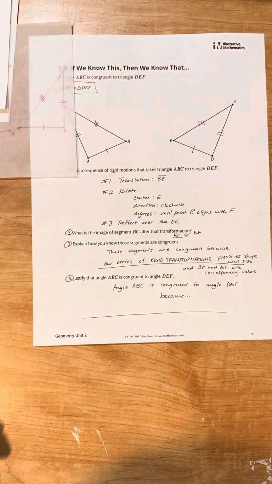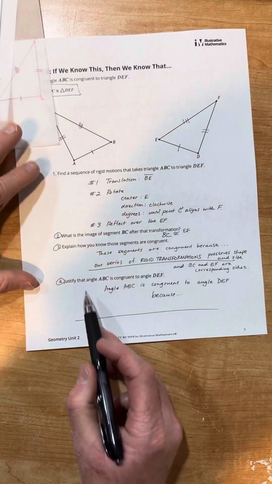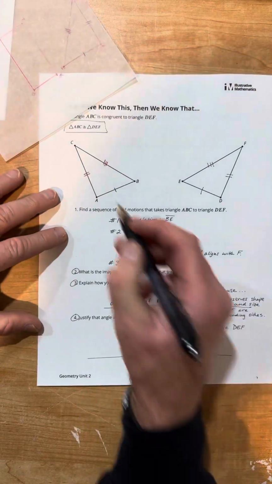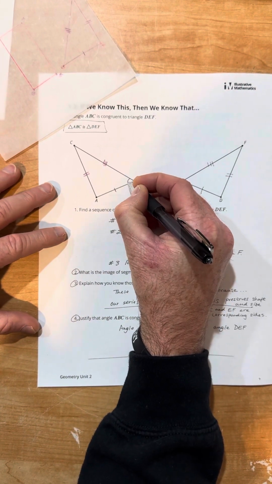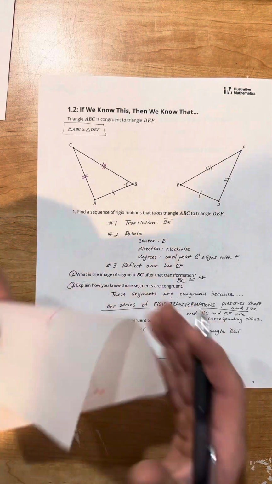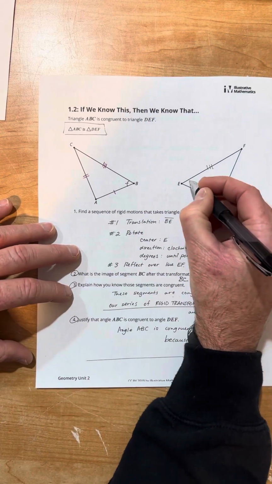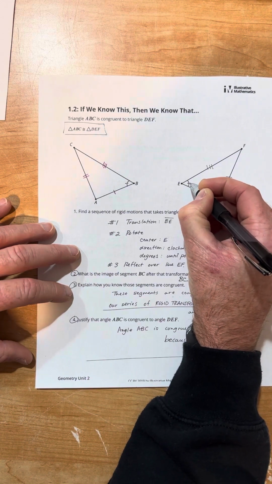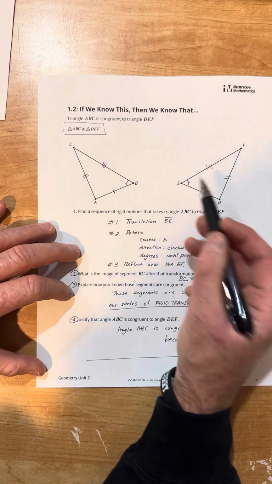Okay, we gotta justify that angle A, B, C, this one here, is congruent to D, E, F, this one here. So why is this angle right here congruent to this angle right here?